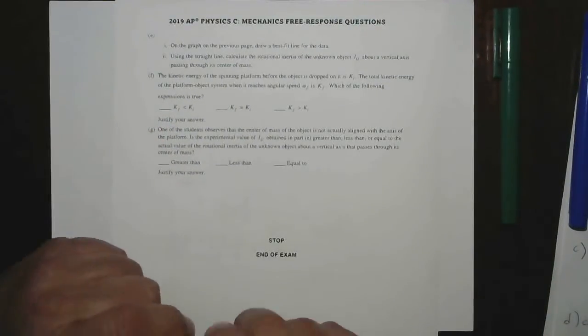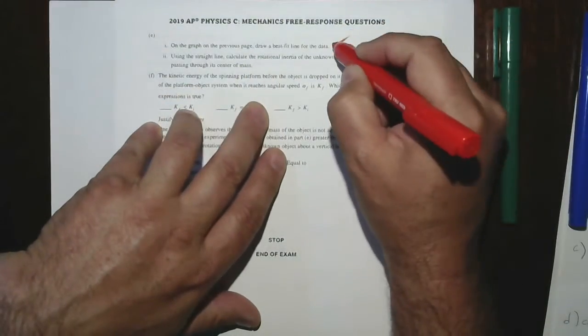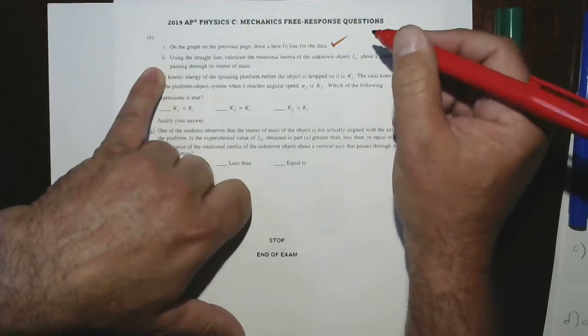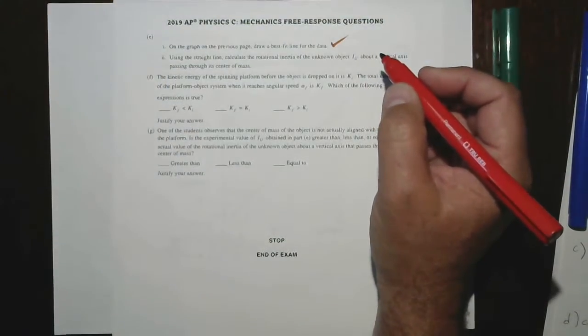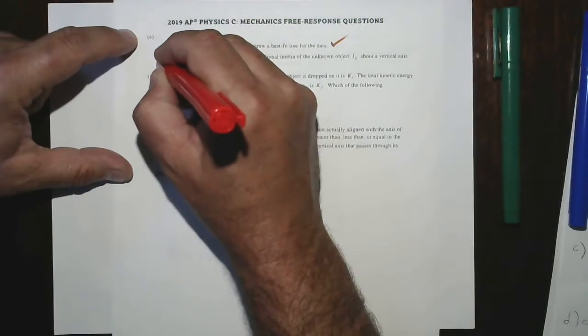Part E. On the graph of the previous page, draw a best fit line for the data. Check. Using a straight line, calculate the rotational inertia of the unknown object about a vertical axis. Wow, they're asking us to do like the entire experiment right here.